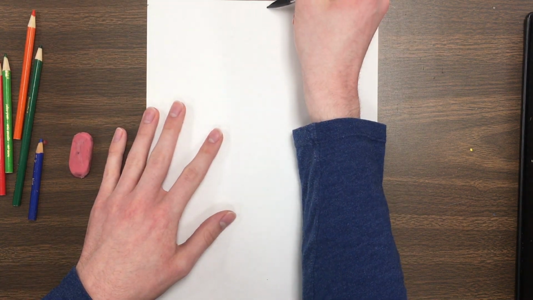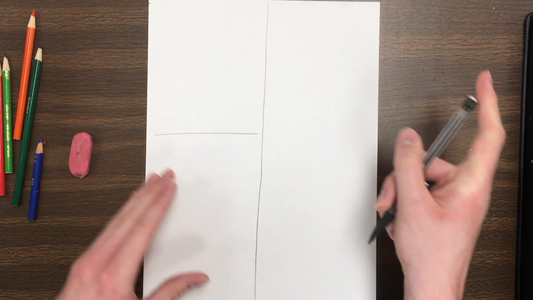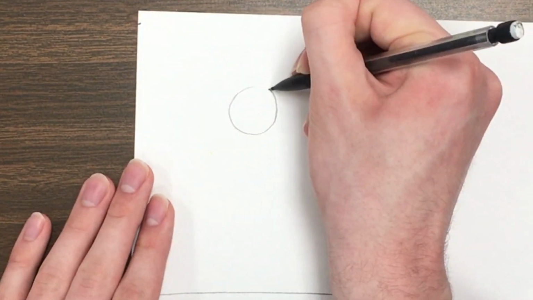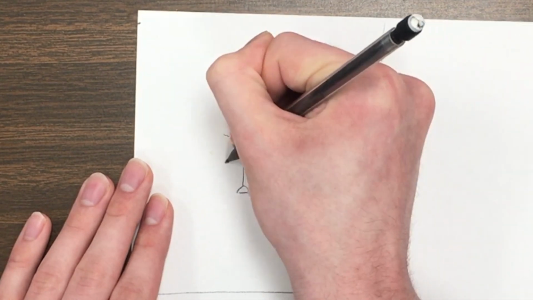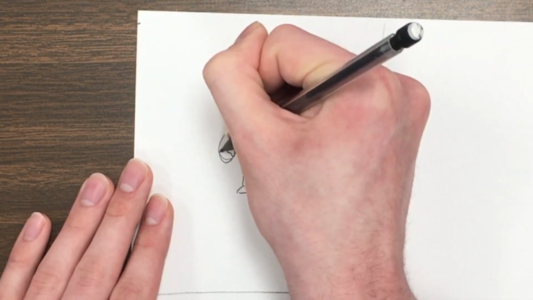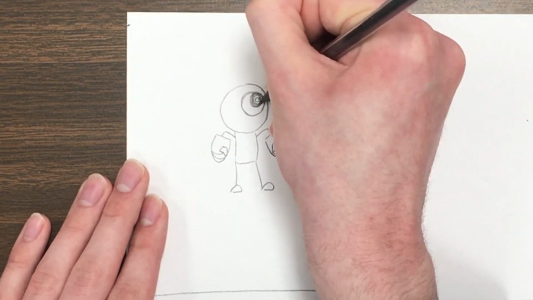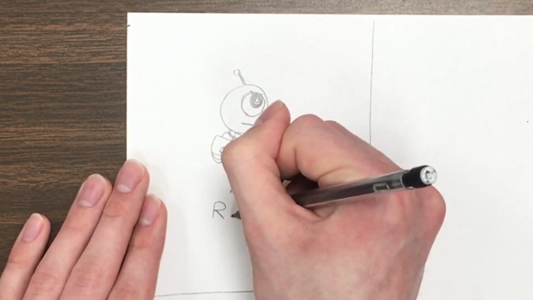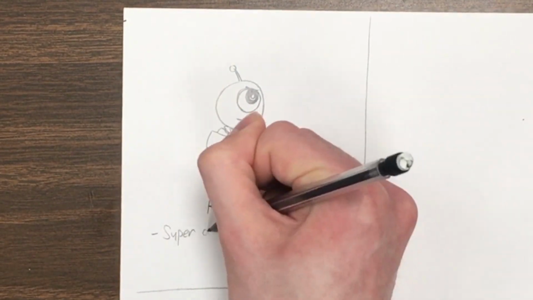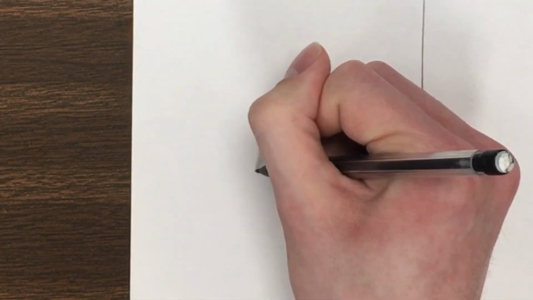But now on your piece of paper, go ahead and divide it into 2 parts, and divide one of those parts into 2 parts. So you'll draw your main character in this top one right here. So here is my main character. So make sure you have the name and then give me 3 skills. He's got super gauntlets, he's friendly, and he's brilliant, which means very smart.